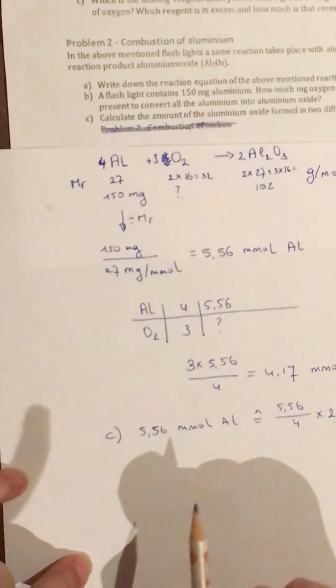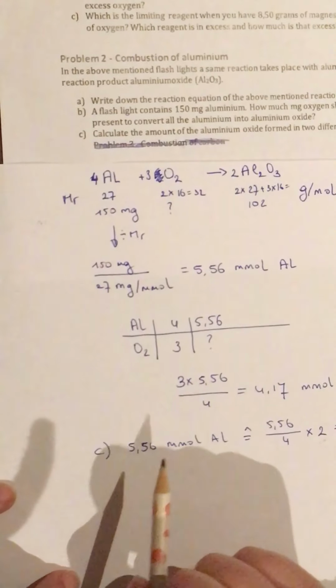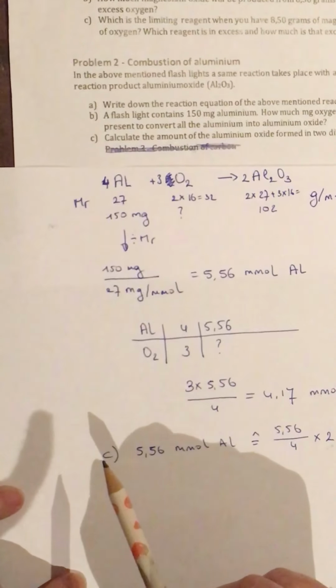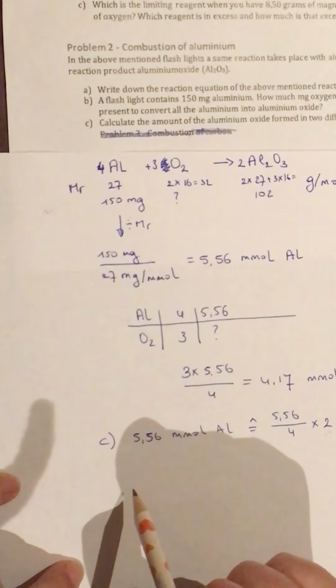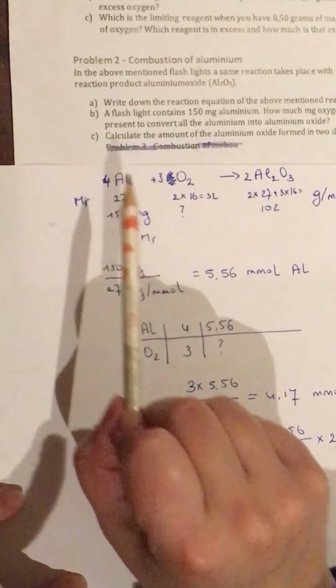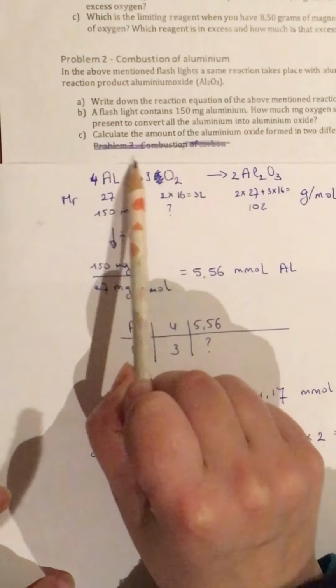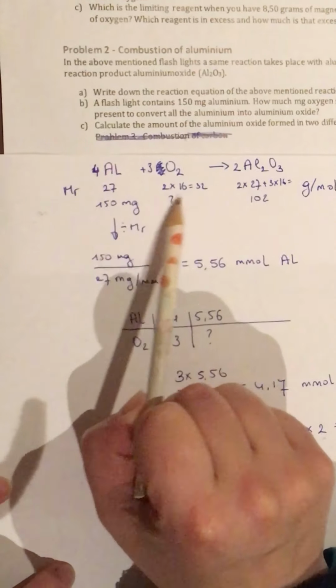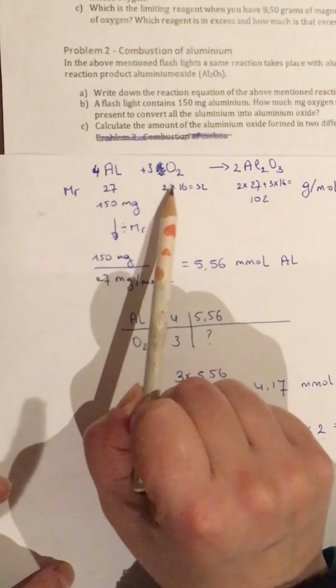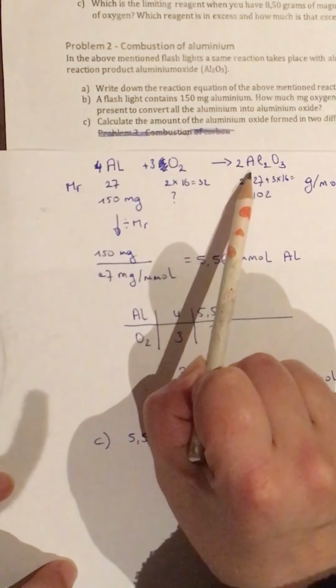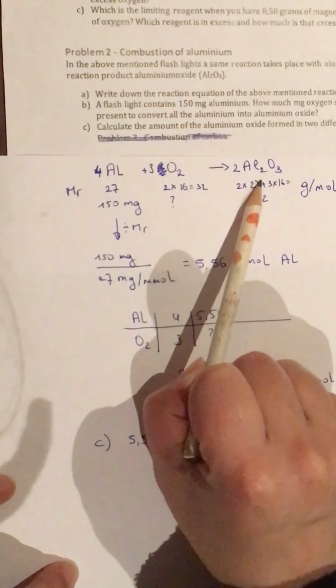There's another way though, and this uses the law of conservation of mass. This law says that the total of the mass of the reagents needs to be equal to the total of the mass of the products.